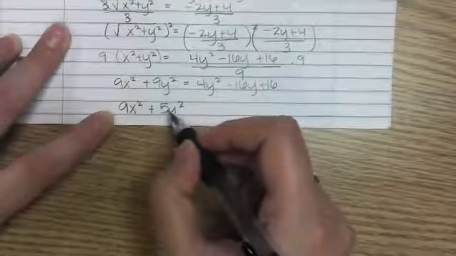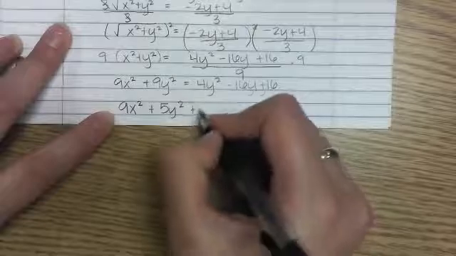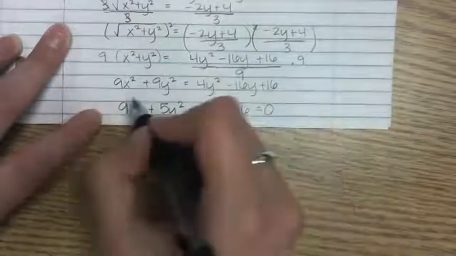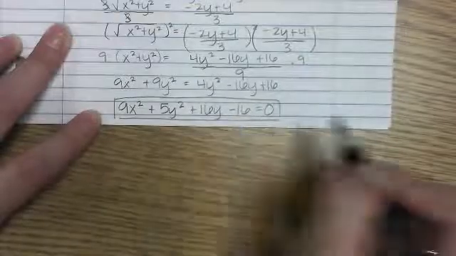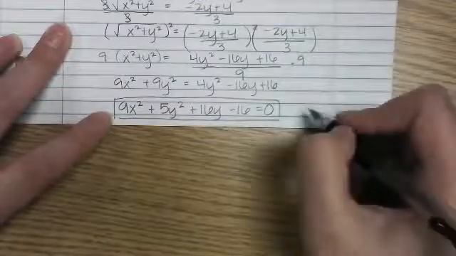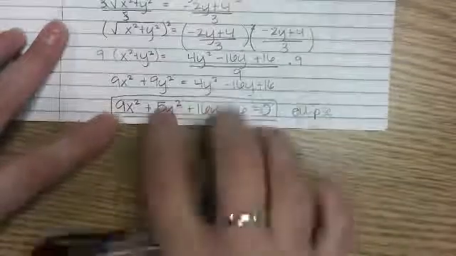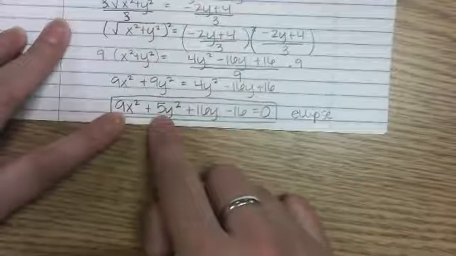After this, what do we have? Plus 16y minus 16 equals 0. So, what is this? It's an ellipse. How do we know it's an ellipse? Because the coefficients are different.